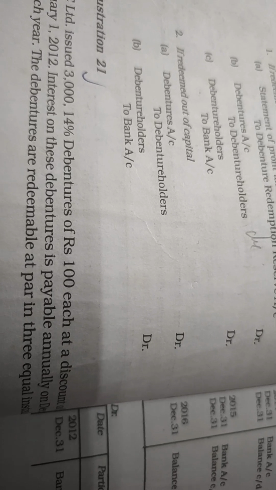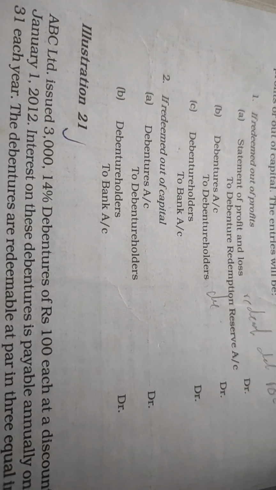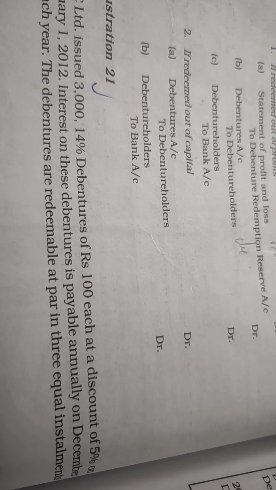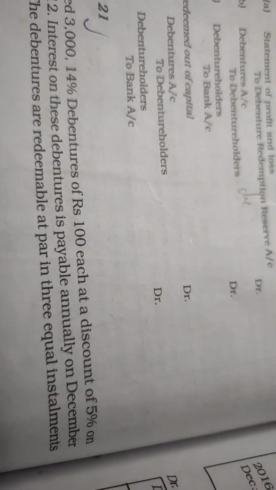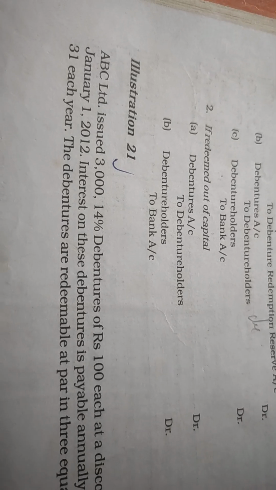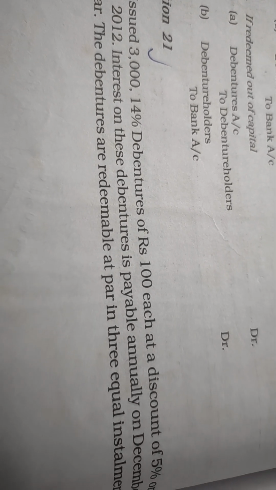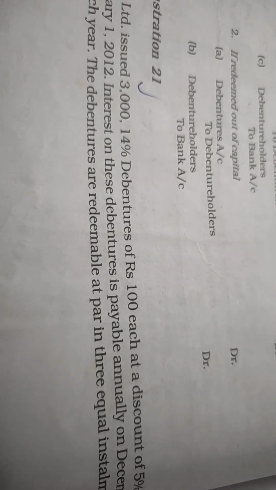Here is the question. ABC Limited issued 3000 14% debentures of rupees 100 each at a discount of 5% on January 1st, 2012. Interest on these debentures is payable annually on December 31st every year.